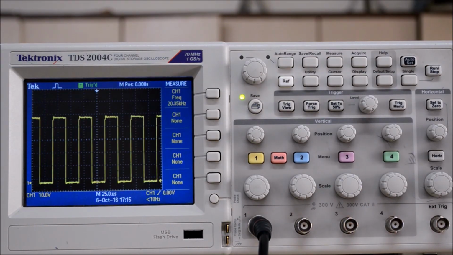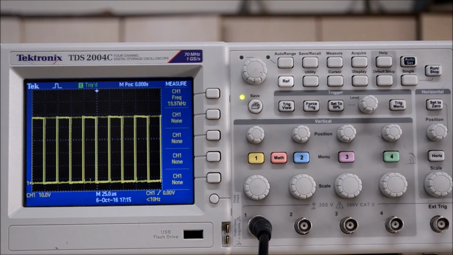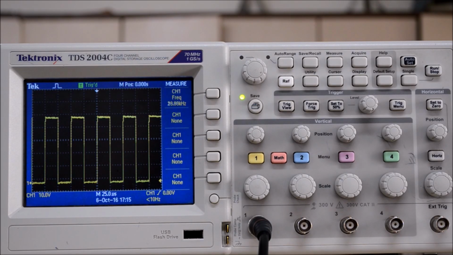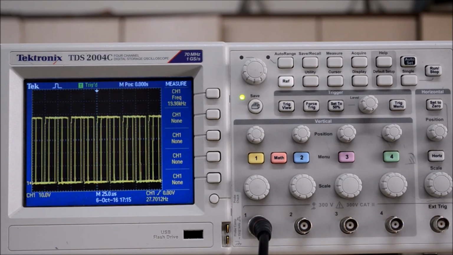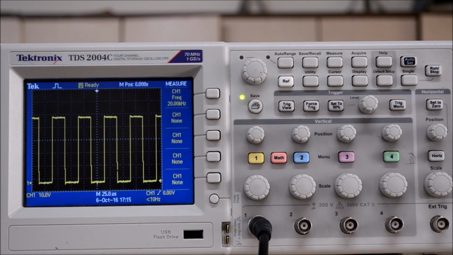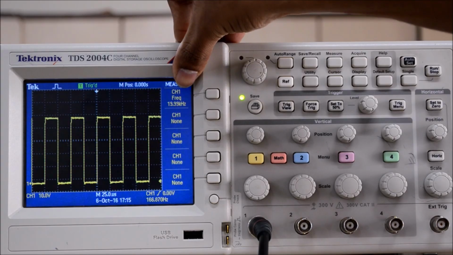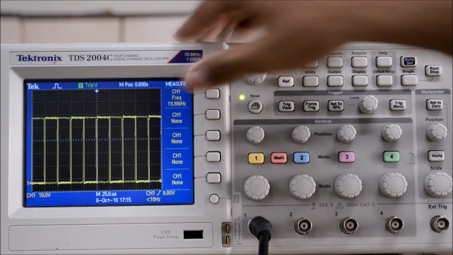Now, as the name says, divide by 2, so it will divide the frequency of the output of bandpass filter. We have got 40 kHz as the output frequency of bandpass filter. So dividing it by 2, we should get 20 kHz. As you can observe here, we are getting 20 kHz as the frequency.